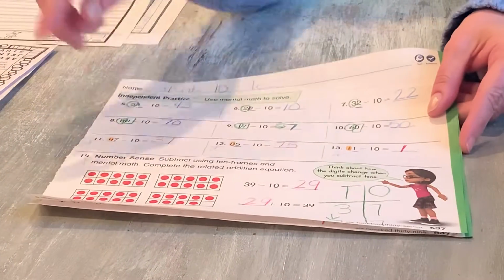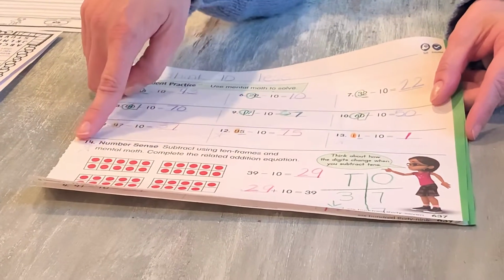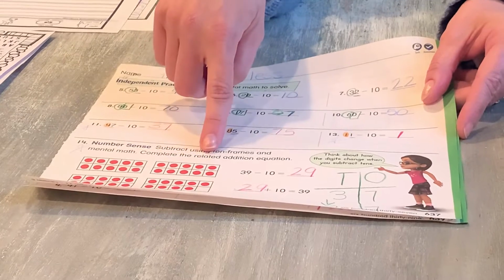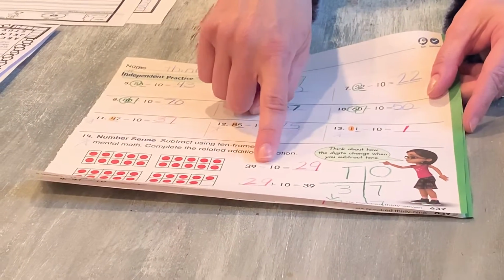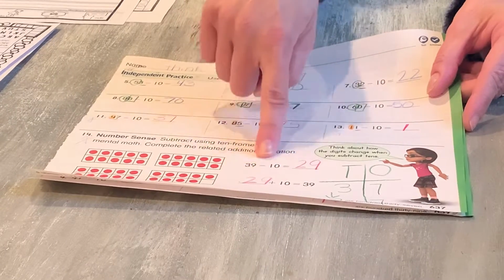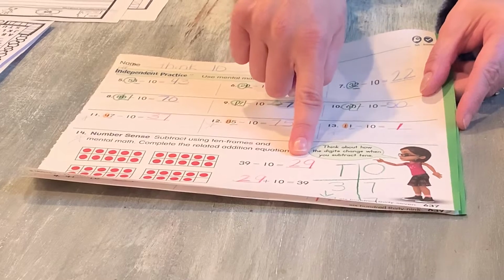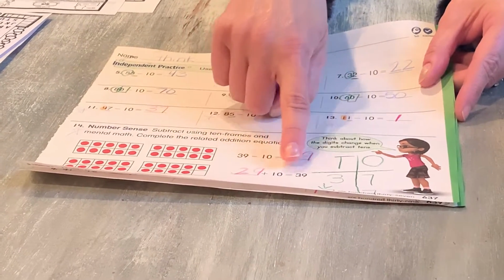Quick, right? So we're going to look here again, and it says subtract using tens frames and mental math. Complete the related addition equation. So once again, 39 minus 10, I'm going to think 10 less than 39, and that's going to give me 29. Now I'm going to have to think what plus 10 equals 39.